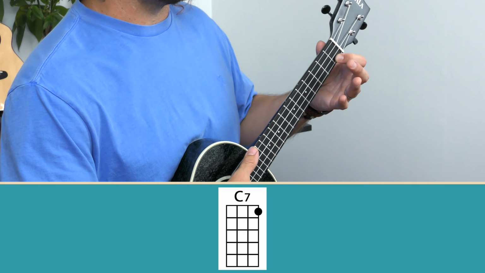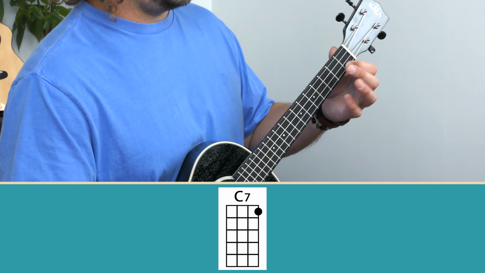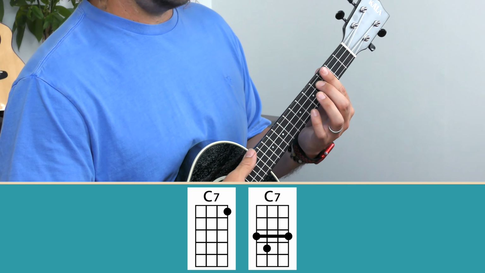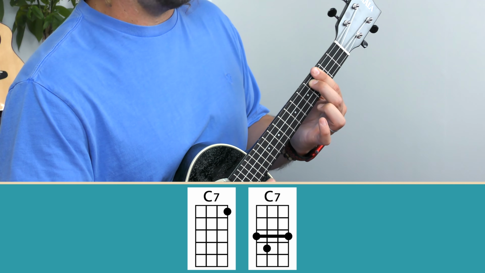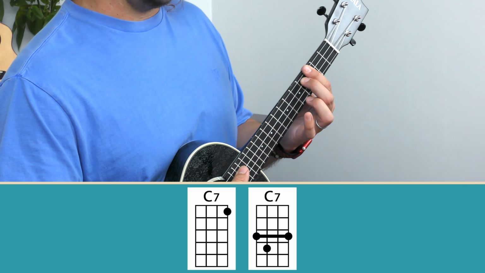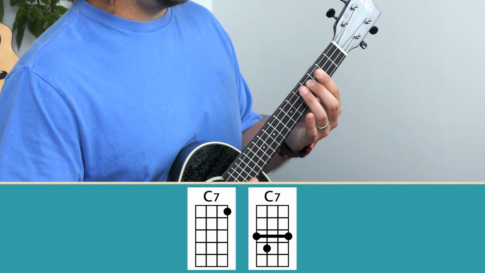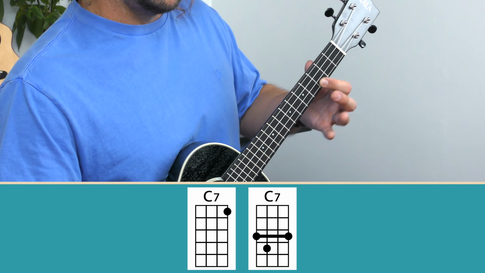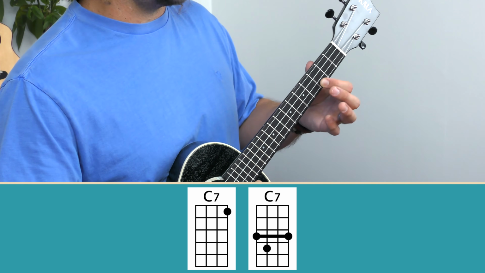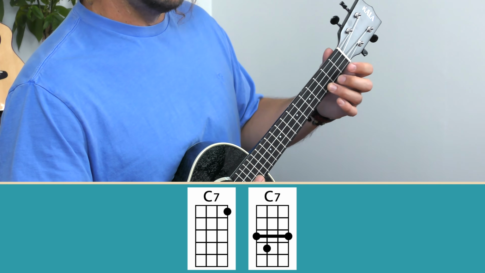We have our C7 here in root position. We also have C7 here in first inversion, where our notes change, where we have the flat 7 on top, the 3rd, the 5th, and the root is now down here, because the root of our C chord is C, and if we look at our A string, we have A, B, C.